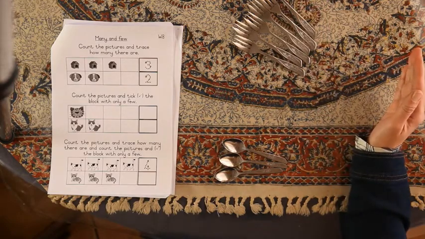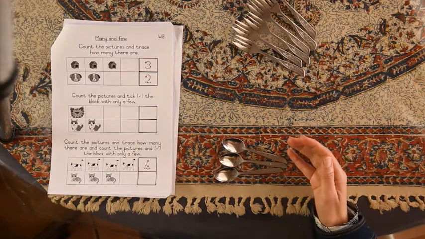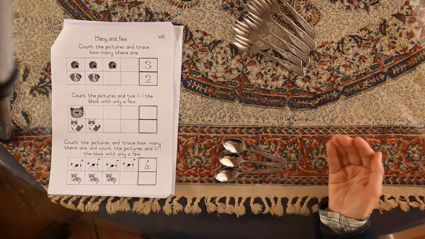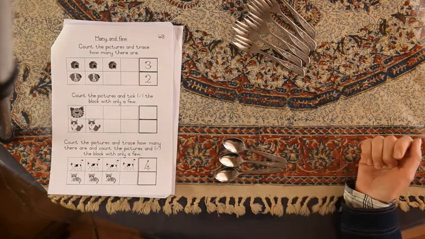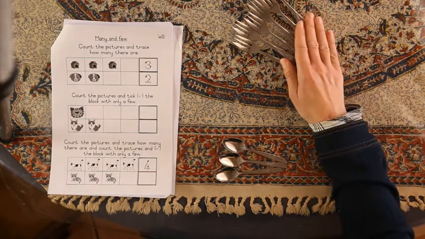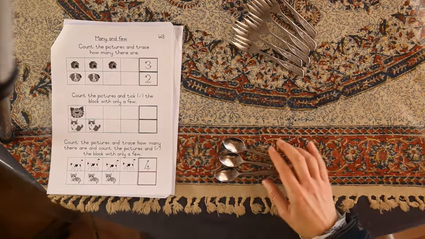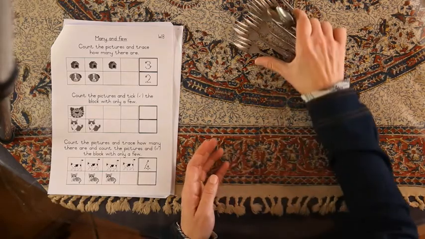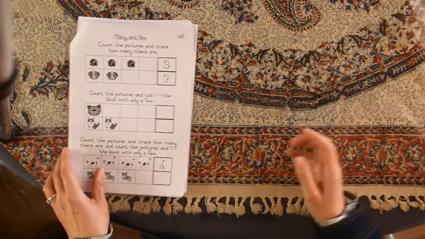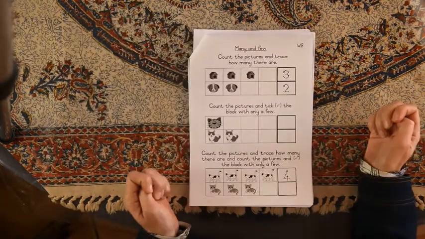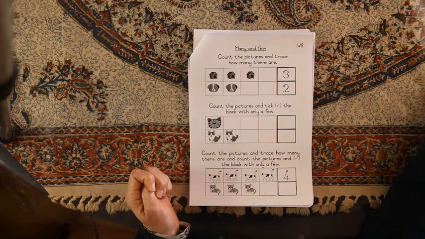And then your child has to be able to point out there's only a few spoons over here. Why? Let's count the spoons. There's 1, 2, 3 spoons over here. So we've got many forks and we've got only a few spoons. Now we can pack the concrete objects away, and now we will look at our worksheet, many and few. They say count the pictures and trace how many there are.